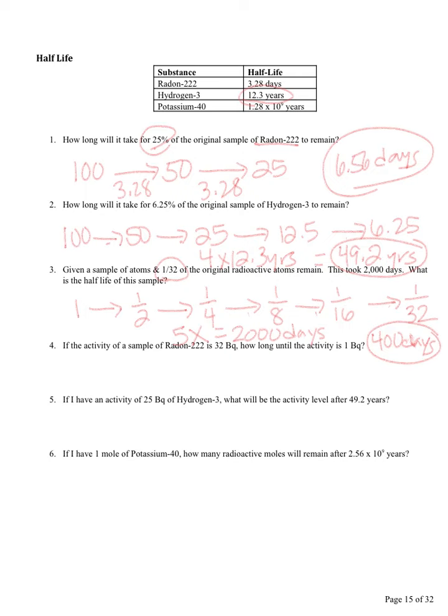Next one, if the activity of a sample starts at 32 and ends at 1, I'm just going to keep chopping this in half. Again, this unit Bq is a becquerel. We're just going to ignore that unit. We start at 32 and I want to end at 1. So 32 goes to 16, which goes to 8, goes to 4, 2, and then 1. This is 1, 2, 3, 4, 5 half-lives, okay? So this is 5 half-lives.